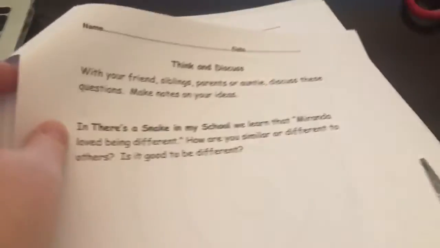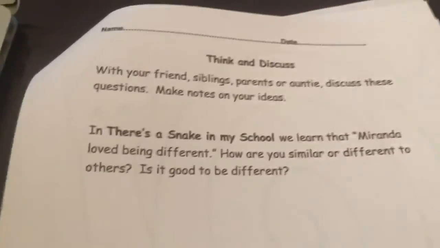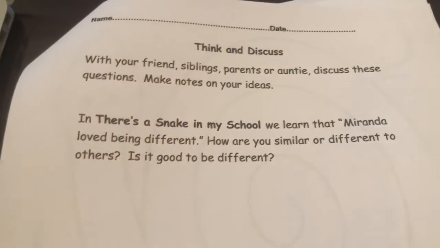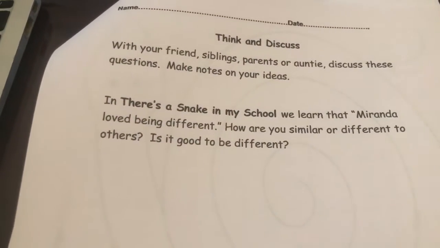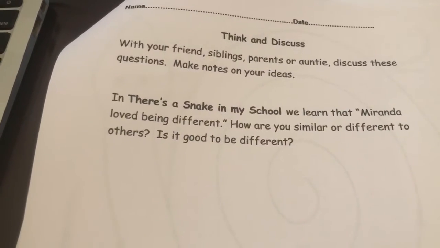And then, oh yes, I think and discuss. So if you've got time, just have a think about this. It says in the story, Miranda loved to be different. Maybe you could have a chat with your parents. You don't have to really do this and write any notes. It'd be good if you could. But maybe just have a chat to your parents. Is it good to be different?